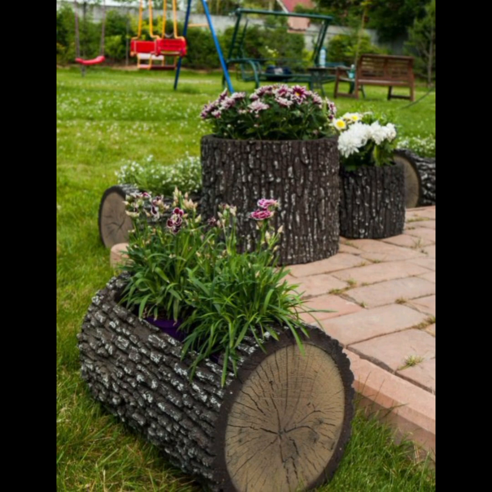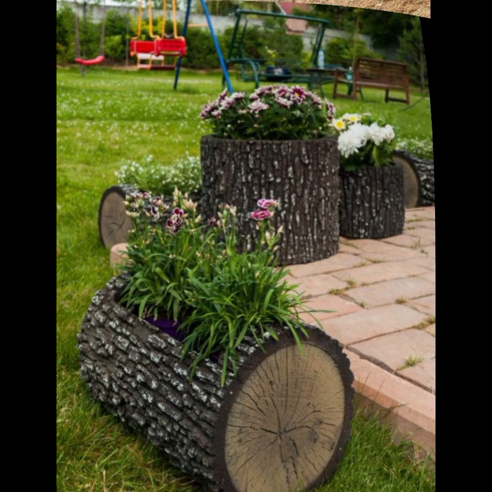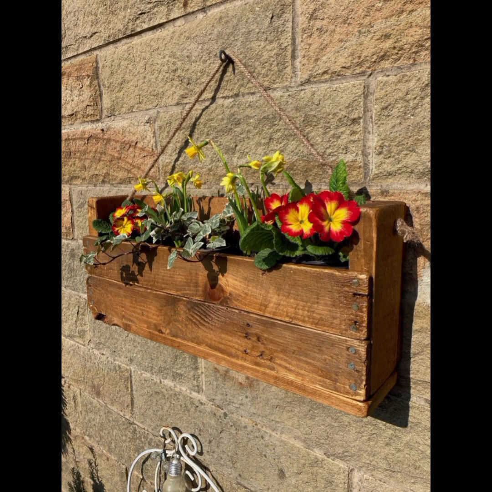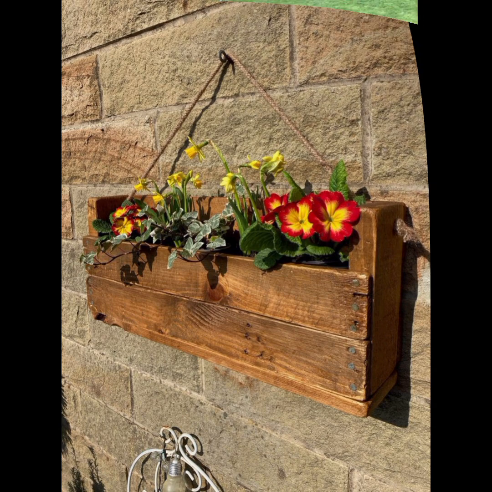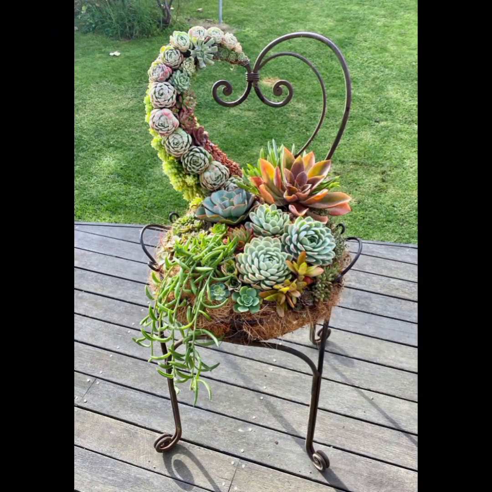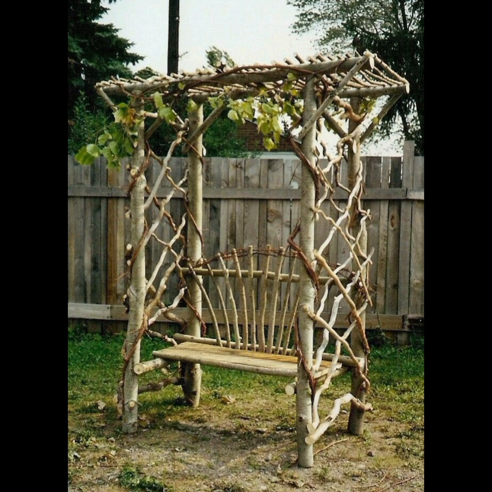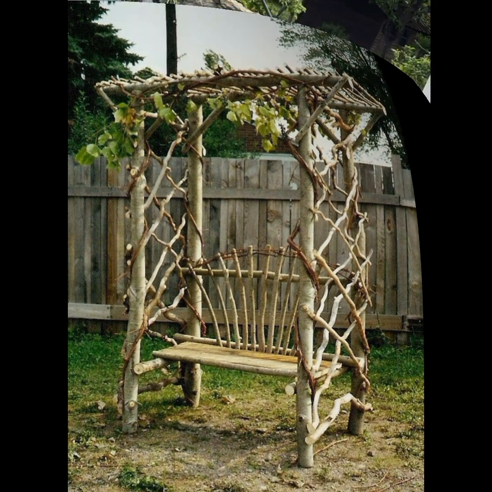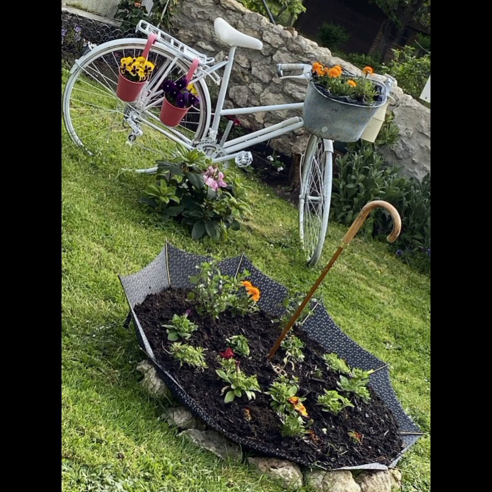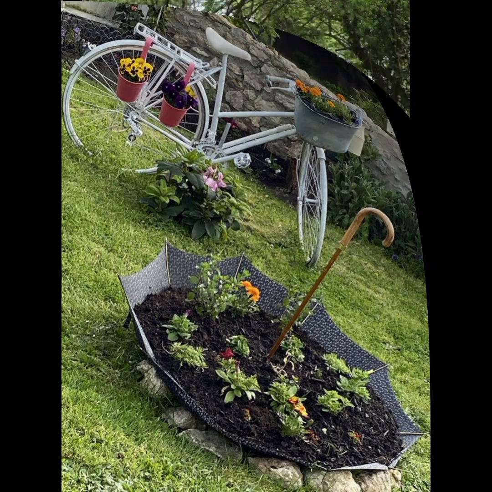4. Lighting. Ambient lighting. Illuminate pathways, trees, and architectural features with soft lighting. Accent lighting. Highlight specific plants or statues with spotlights or uplighting. Solar lights. Environmentally friendly and easy to install, solar lights are ideal for pathways and garden borders.